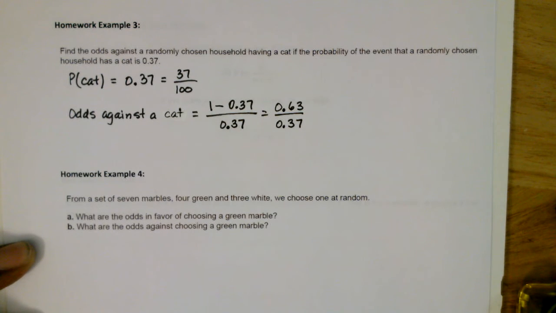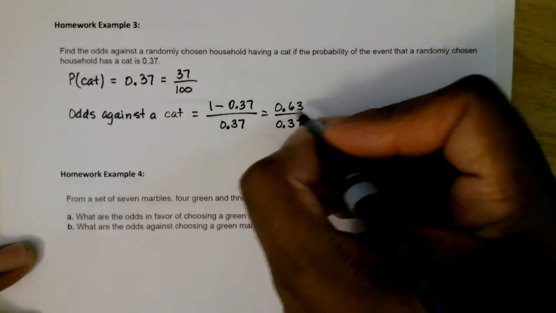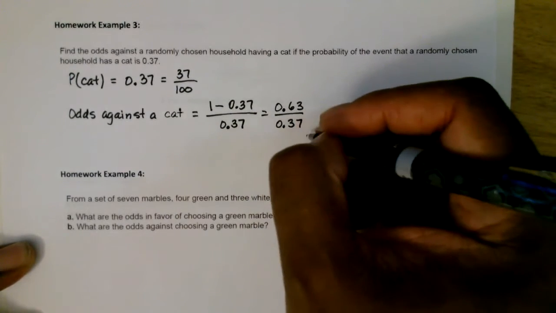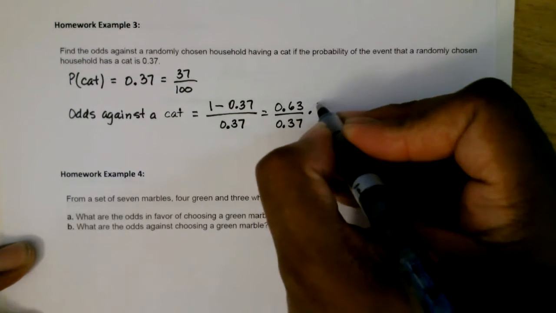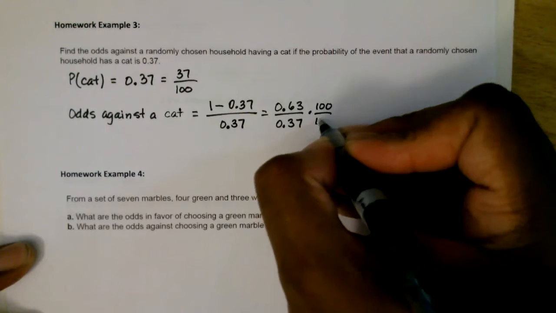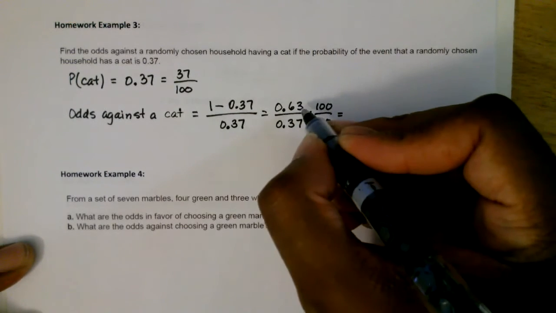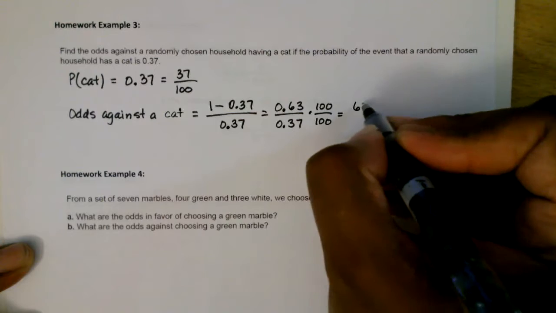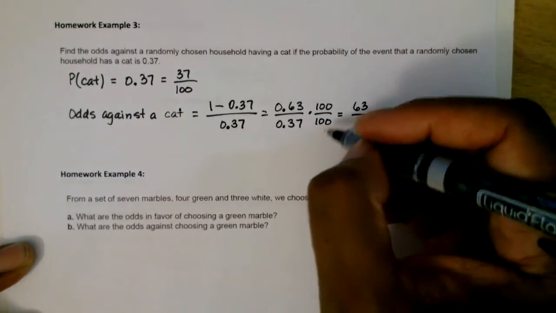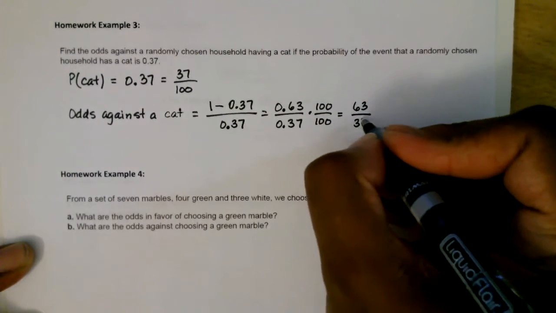Now, since we're dealing with decimals here, each one of them is 2 places to the right, so I will multiply the numerator and the denominator by 100. So 100 times 0.63 would be 63 over 100 times 0.37, which is 37.